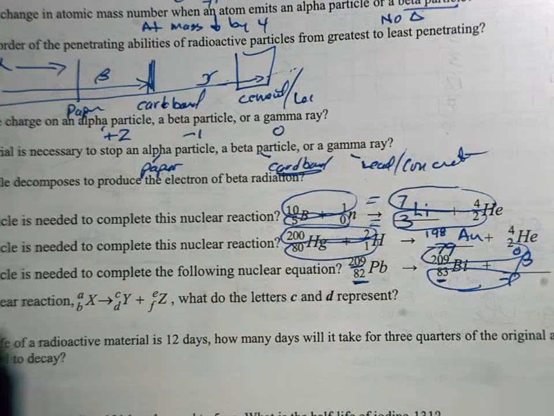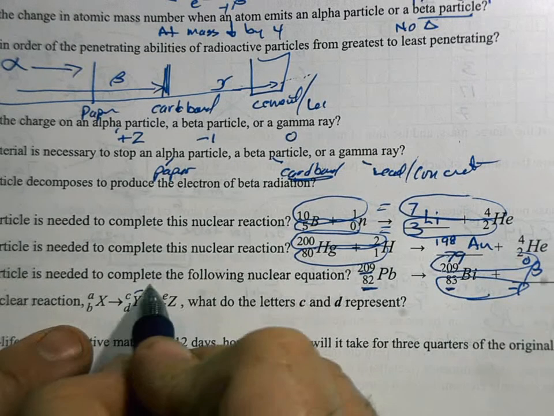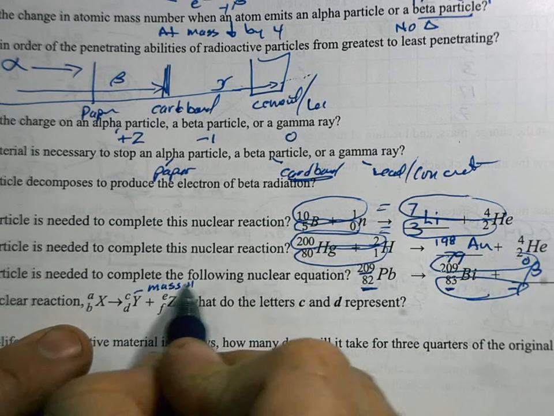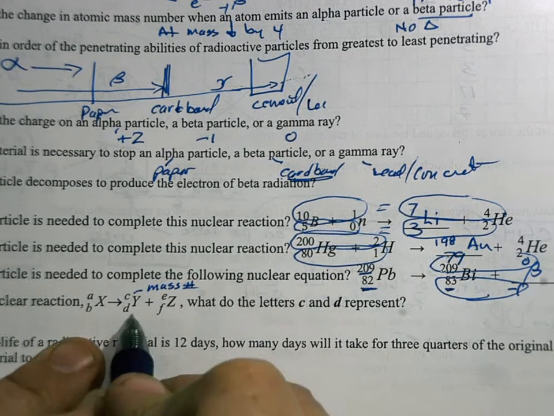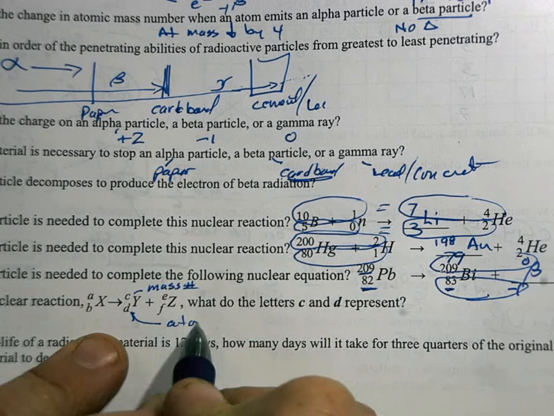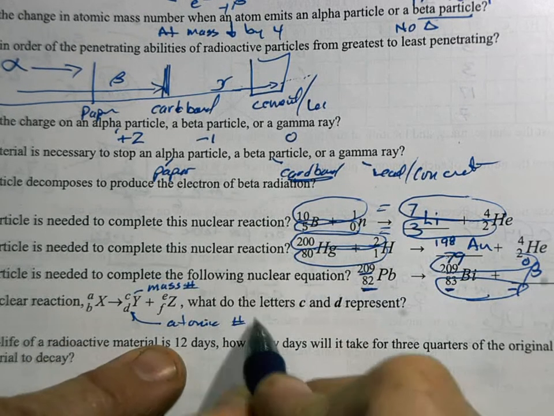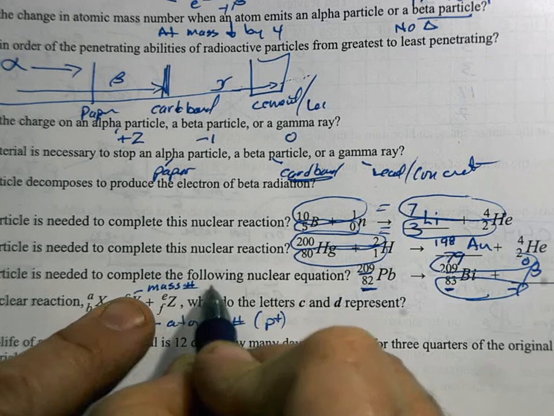In this reaction, what does the letter C represent? That's the mass number. What does D represent? That's the atomic number, which is protons, and mass number is protons plus neutrons.